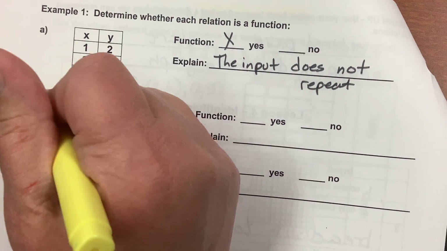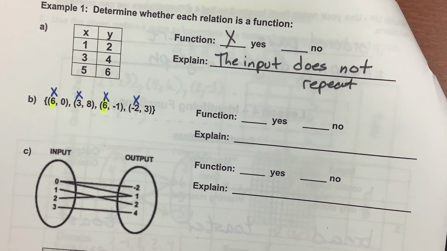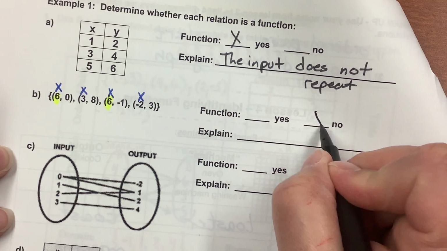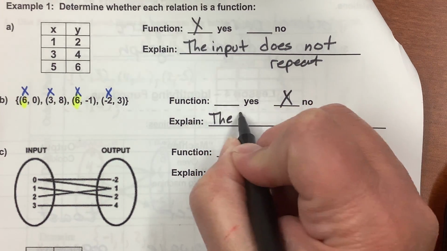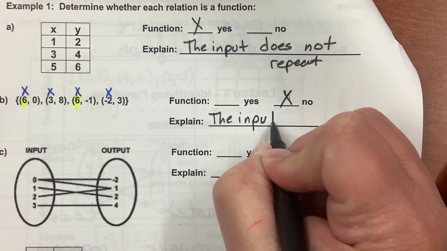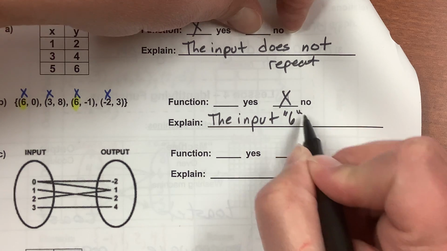And darn it, it does repeat, here's a 6, and here's a 6. So is that a function? No. The x value 6 repeats. The input, I'll put little quotes around it, 6 repeats.